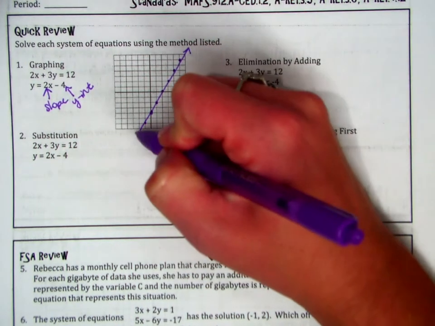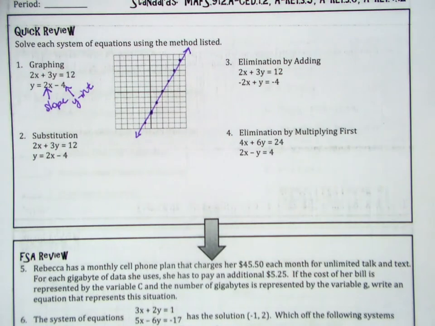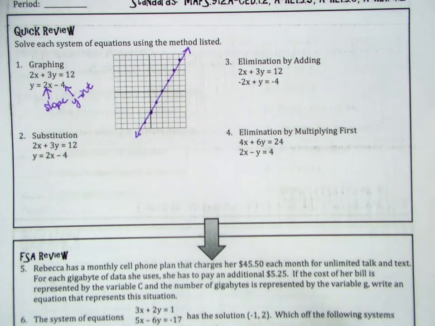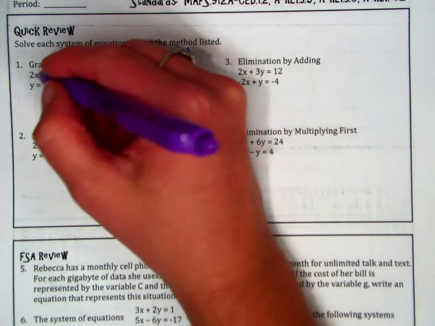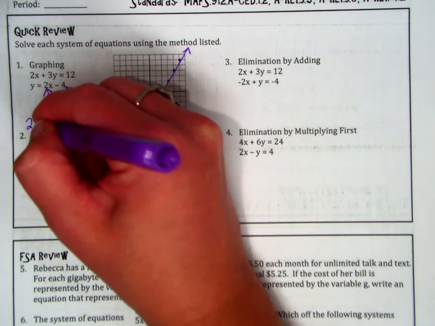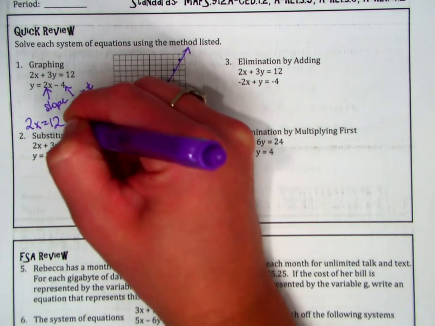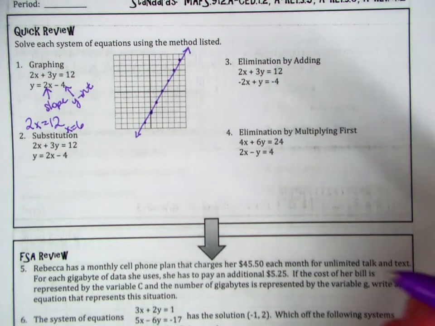There's my first line: y equals 2x minus 4. Now you're probably like, great, this 2x plus 3y equals 12. How am I going to solve this? Well, this is what you're going to do. You're going to set 2x equal to 12, and you're going to get x equals 6.